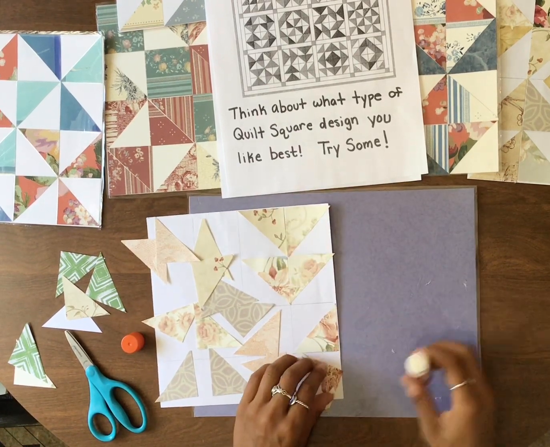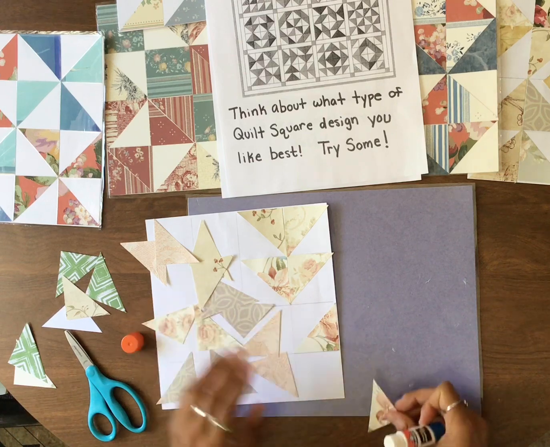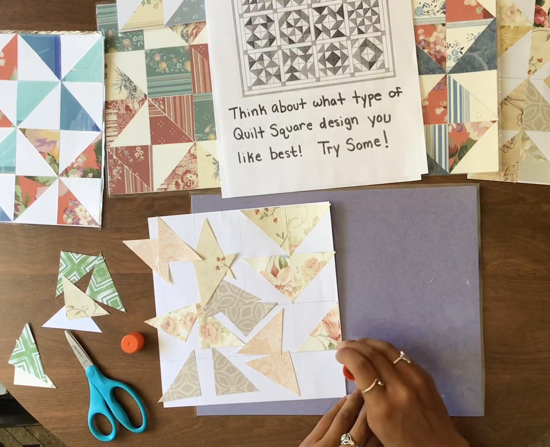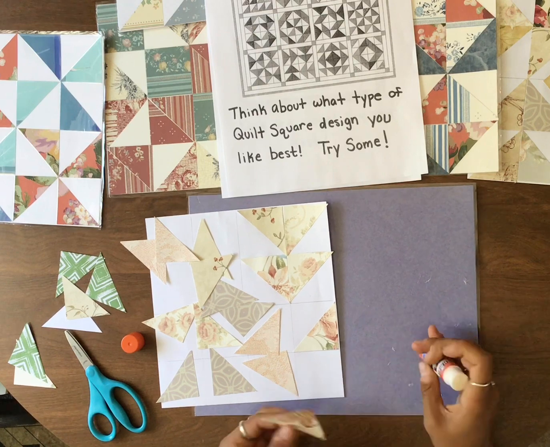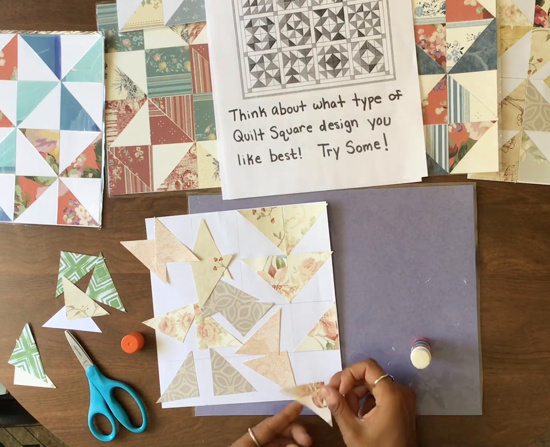Giving it a little push. And as you can see, mine's gotten a little bit mixed up. That's okay. I just keep looking back at my design that I have here, and that's going to help me.